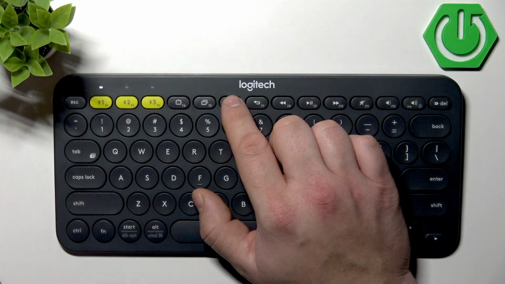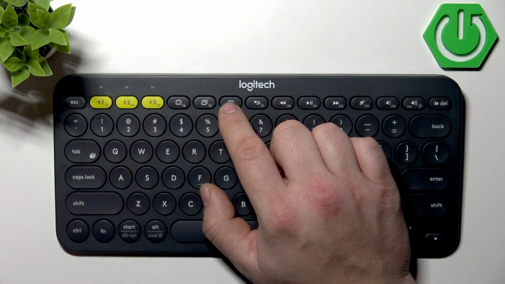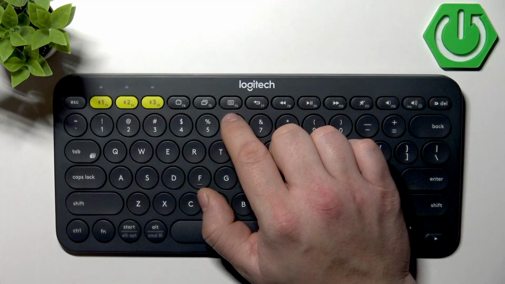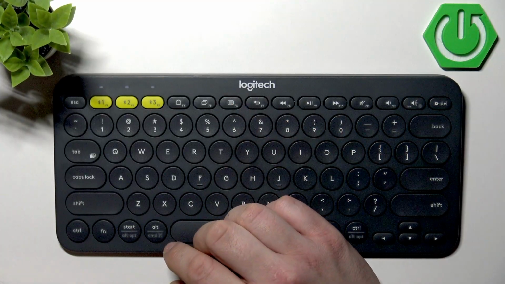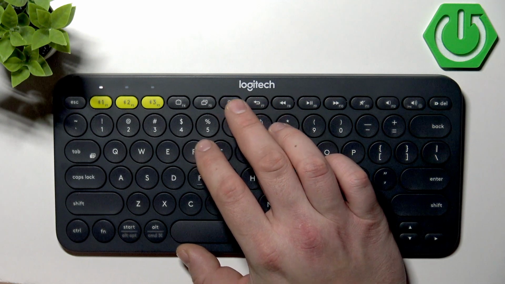F6 is for menu on Android and Windows. In some cases, on Mac also it enters menu. On iOS, it shows or hides virtual keyboard.